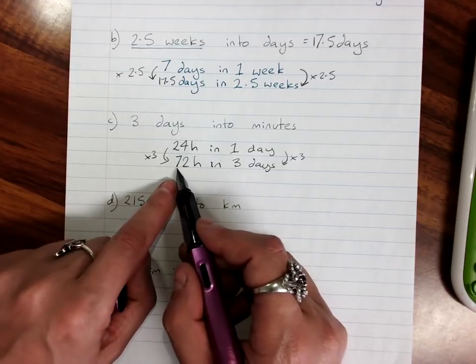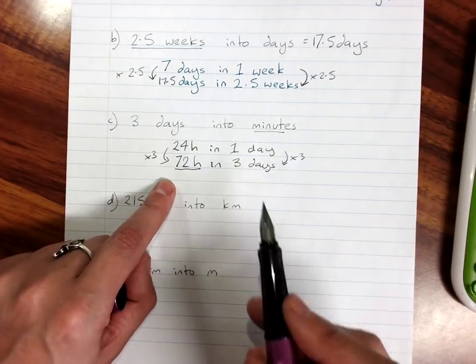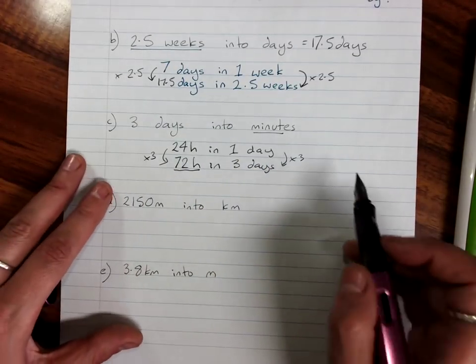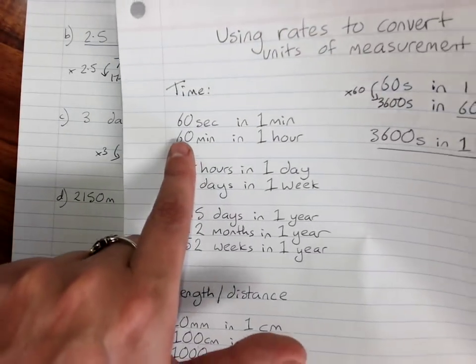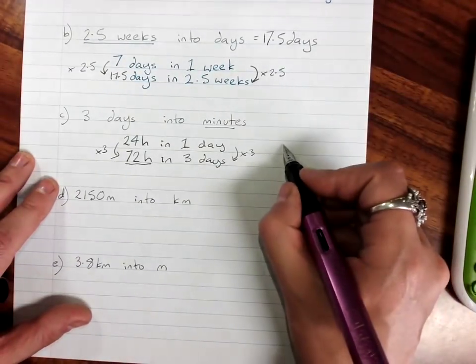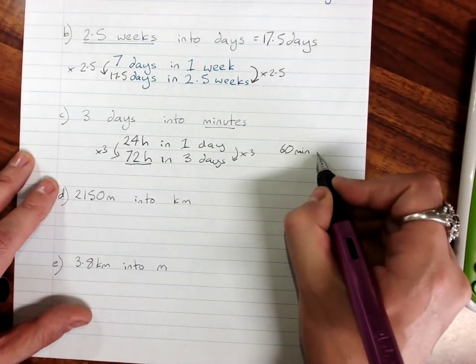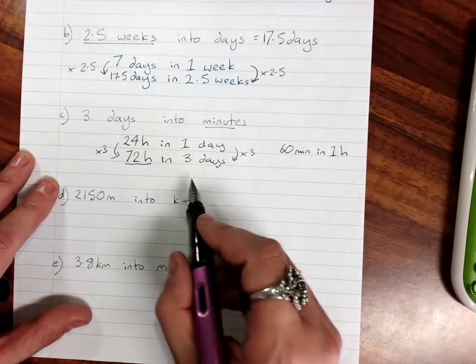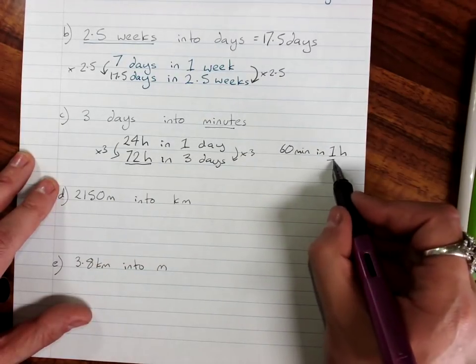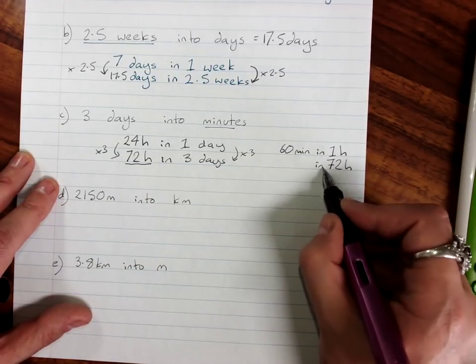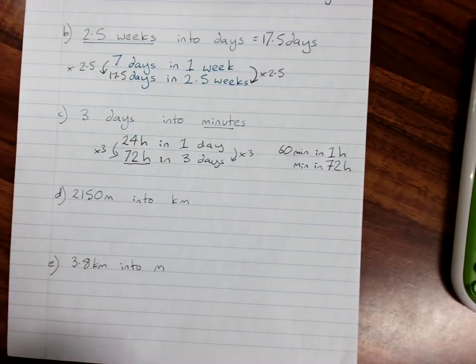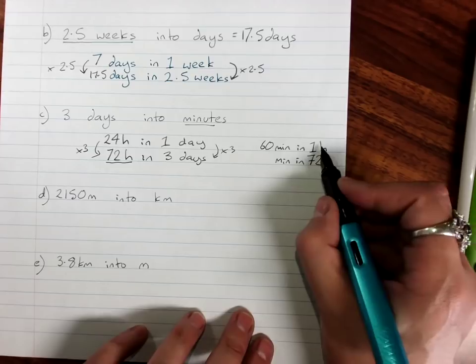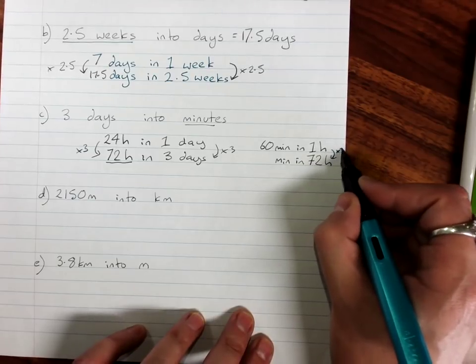Now, can we change 72 hours into minutes? Start another one. The relationship of hours to minutes, 60 minutes in 1 hour. 72 hours. Sorry about writing backwards there. 1 times 72 is 72.